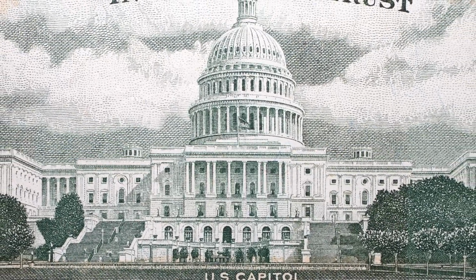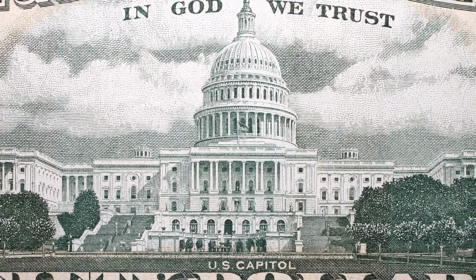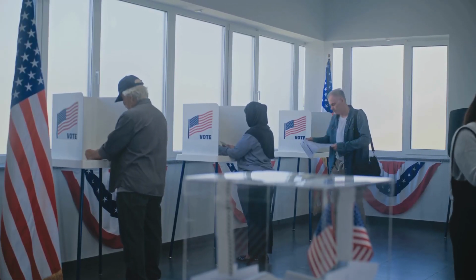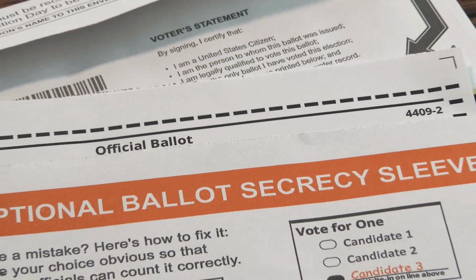Congressional elections in the United States determine the composition of the House of Representatives and the Senate. These elections occur every 2 years and are governed by a mix of federal and state laws. Here's a detailed breakdown.